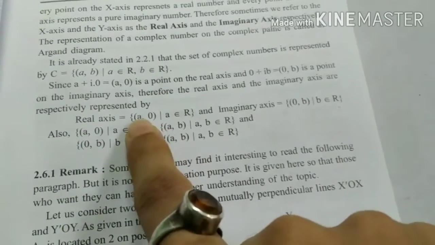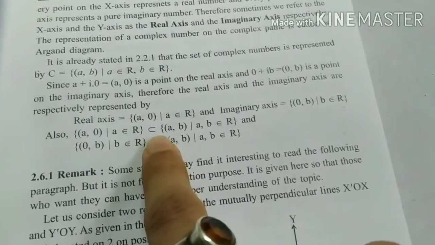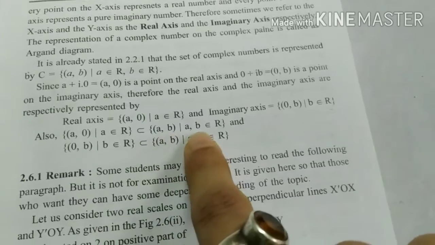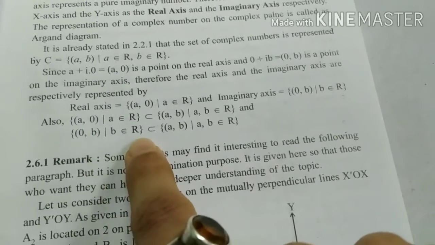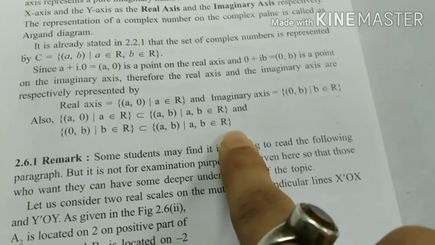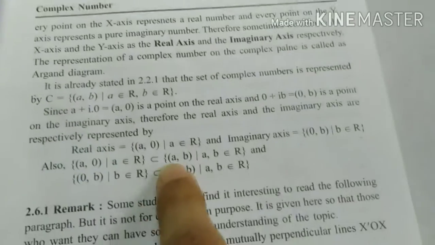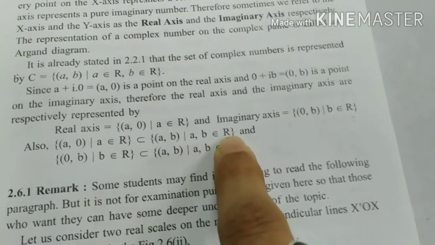Also, {(a, 0): a belongs to R} is a proper subset of {(a, b): a, b belong to R}, and {(0, b): b belongs to R} is a proper subset of {(a, b): a, b belong to R}. This is the set of all complex numbers, which is represented by C.